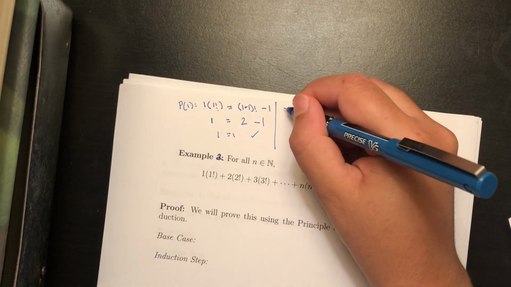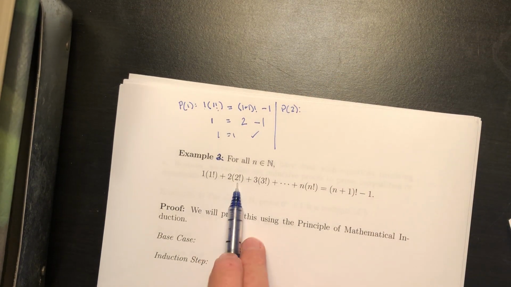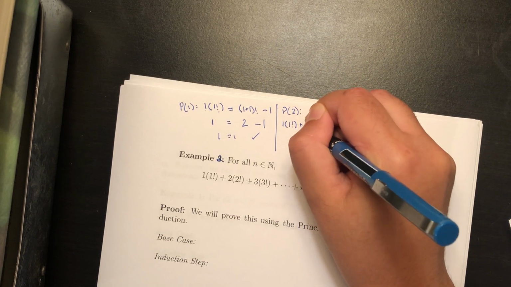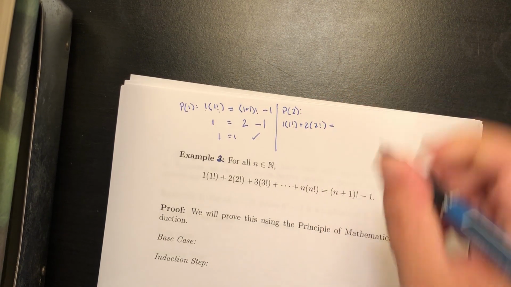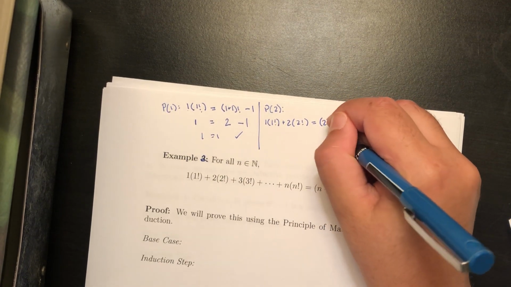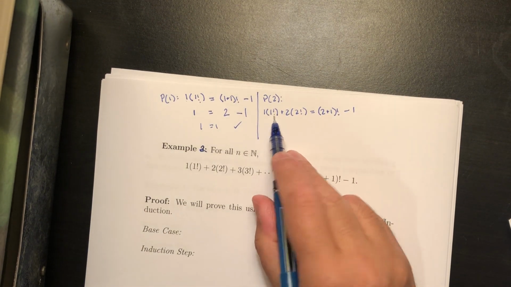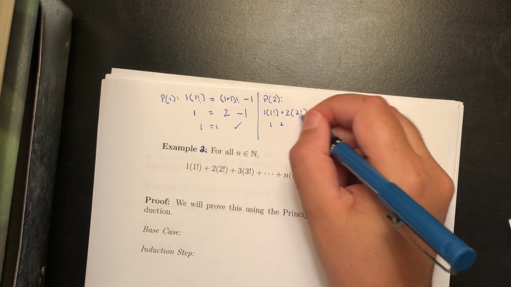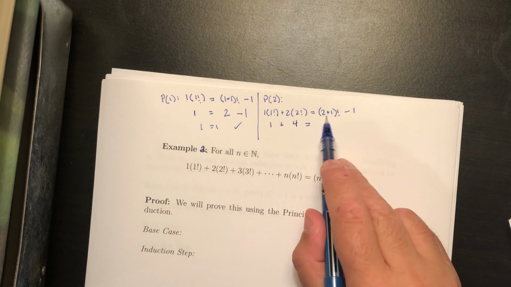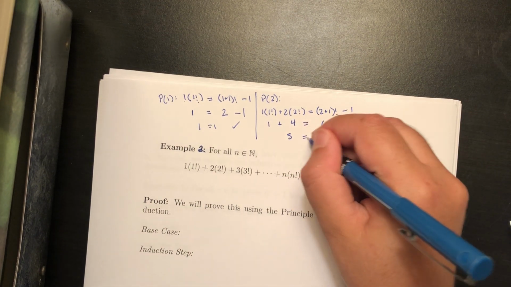Just to make sure we understand what this is saying, P of 2 would be the statement, look at just the first 2 terms on the left-hand side. This is the statement 1 times 1 factorial plus 2 times 2 factorial is equal to, now replace n with 2, so we'd have 2 plus 1 factorial minus 1. So this is going to look like 1 times 1 plus 2 times 2 is equal to 3 factorial, that's 3 times 2 times 1, that's 6, minus 1. Yep, this is true. 5 equals 5.